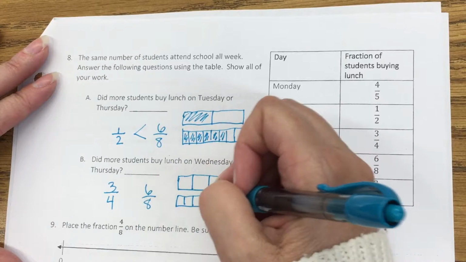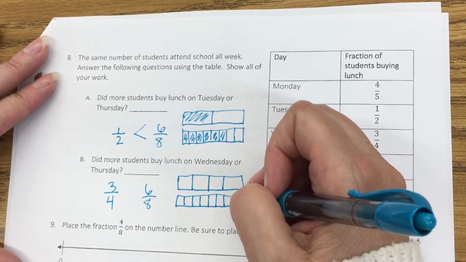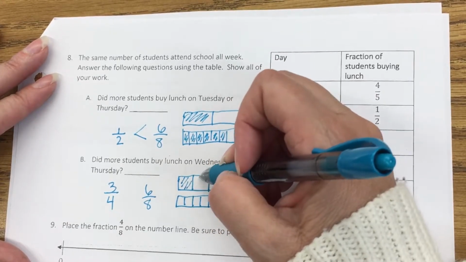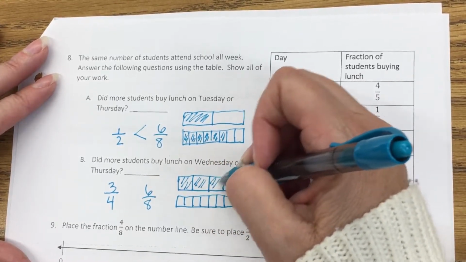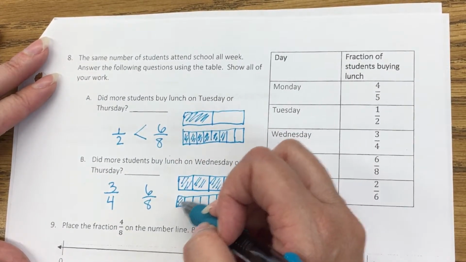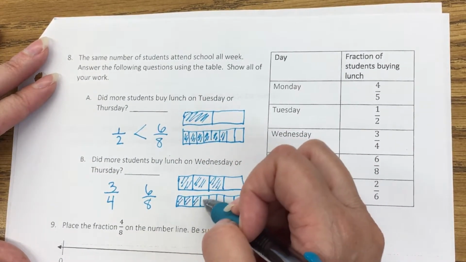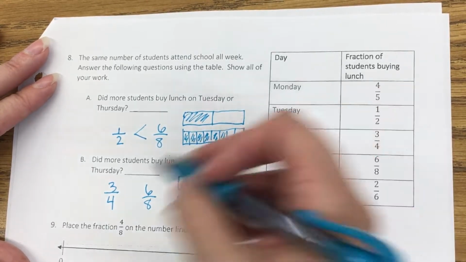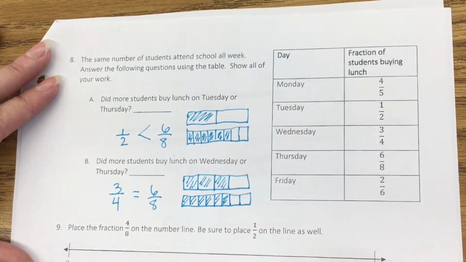But for right now, we are looking at models, and we are looking at landmark fractions, and we'll talk about that in just a second on the next question. There's 3/4, 1, 2, 3, 4, 5, 6, and 6/8. Those two fractions are equivalent.